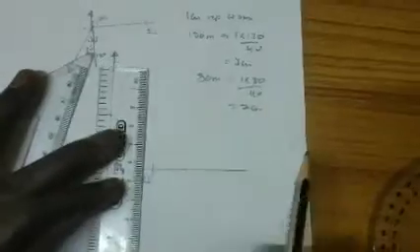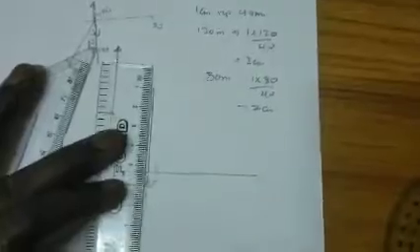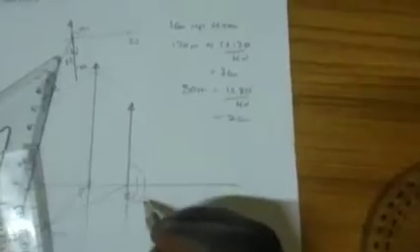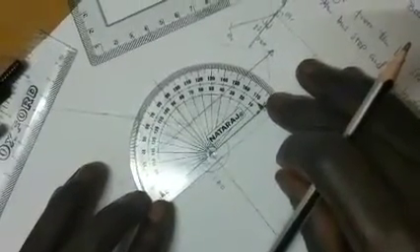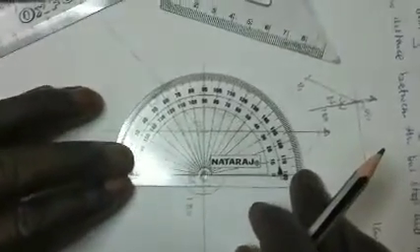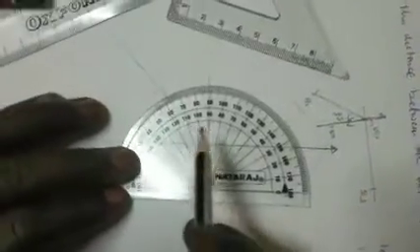What we have to remember is that bearing is measured from north. So up to here we have 180 degrees. So what is the remaining angle for us to get the bearing? We measure that angle using the protractor. So we put our protractor here and then we measure that angle.